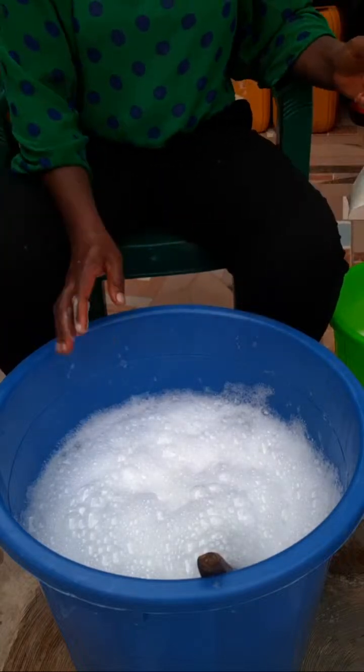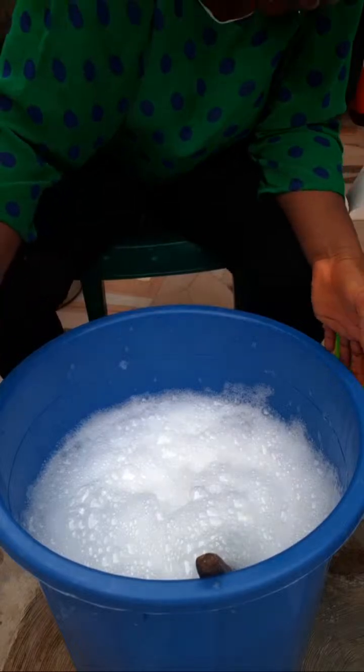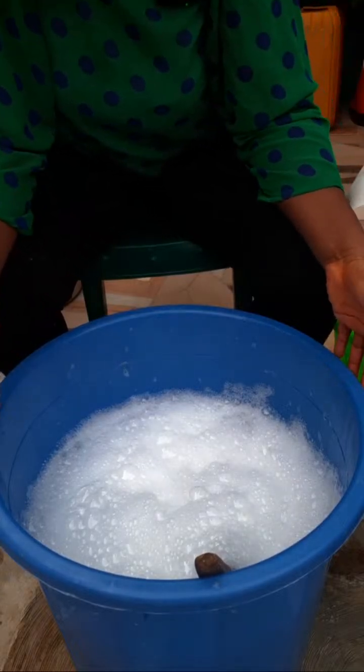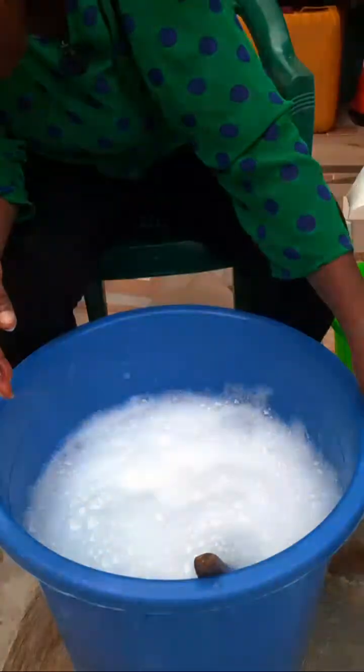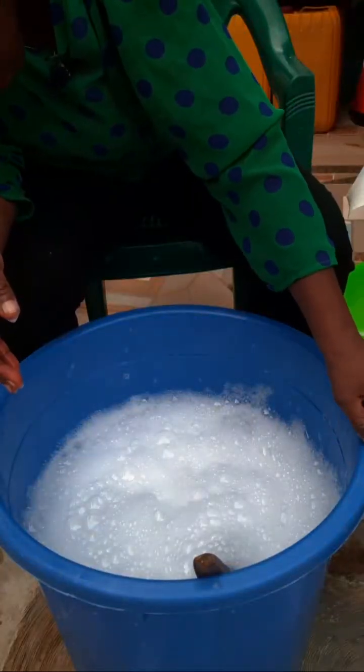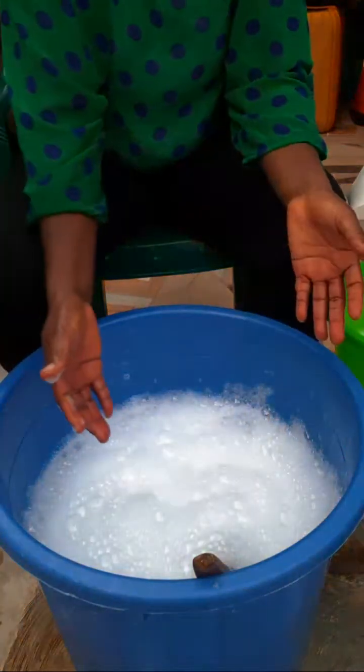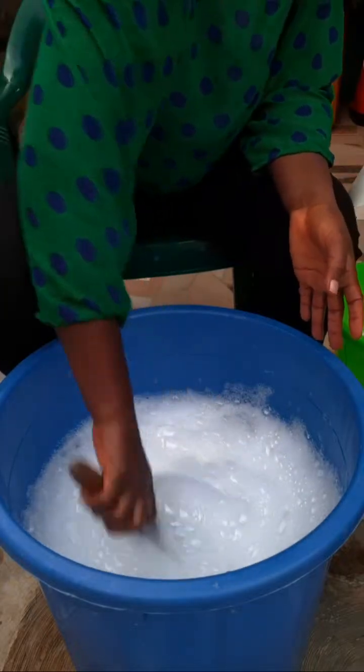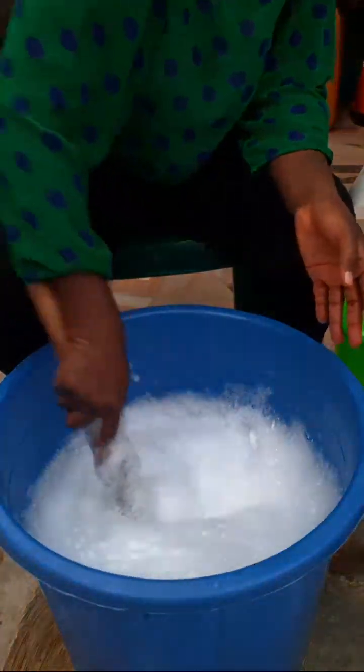I've not added SLS. And this should be about 60 liters. Is it 60? Yes, I think. And I'm doing 30 liters. But the foam is so foamy that it's rising to the top.